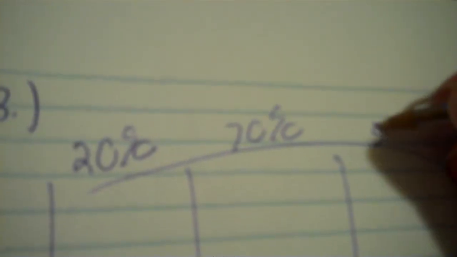So ounces at 20%, ounces at 70%. Okay, your table, but you don't think of it in terms of units, okay? You're not going to put together. You put the lowest percent, then the highest percent, then the middle percent.